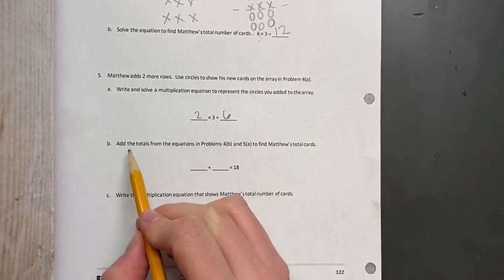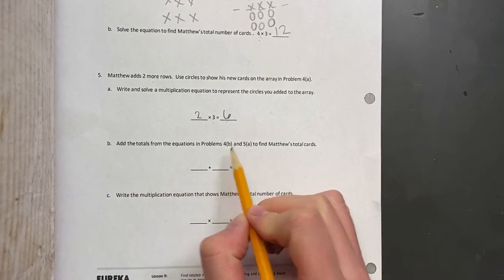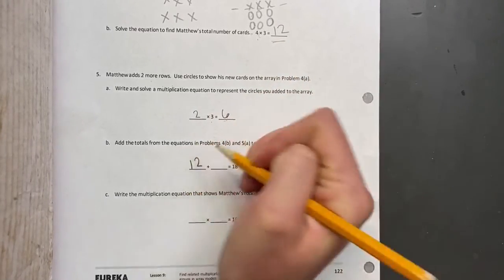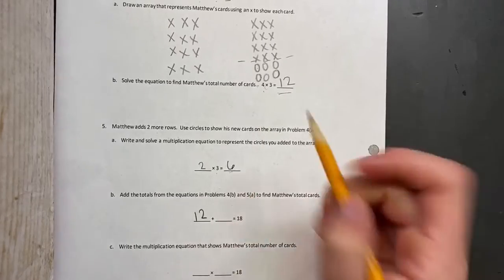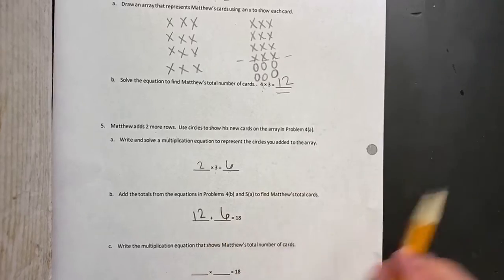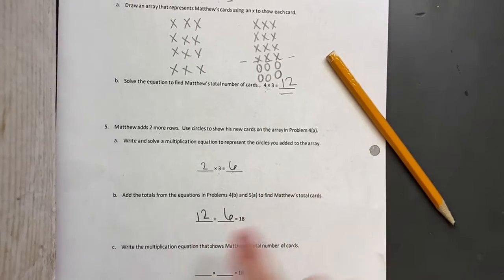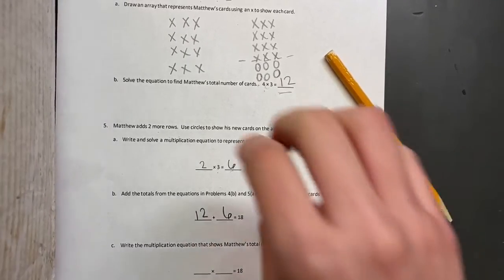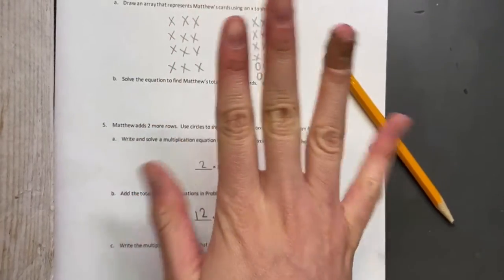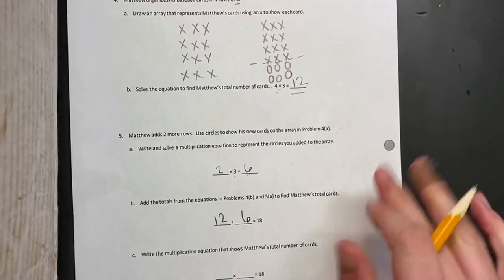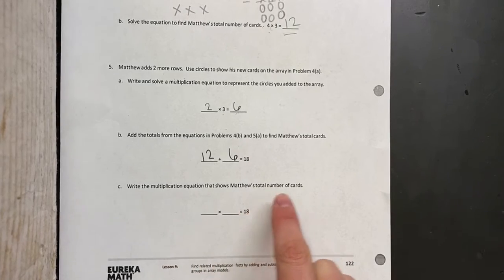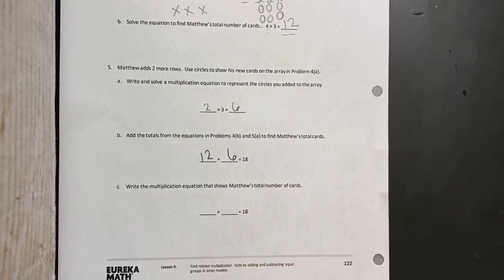So now we want to add the totals from the equations. So I have my total of 12 from my top array. And now I have my total of 6 from my new array. 12 plus 6 is 18. Let's just double check. I'm going to start at 12 and go up by 6. 12, 13, 14, 15, 16, 17, 18. So that is correct.